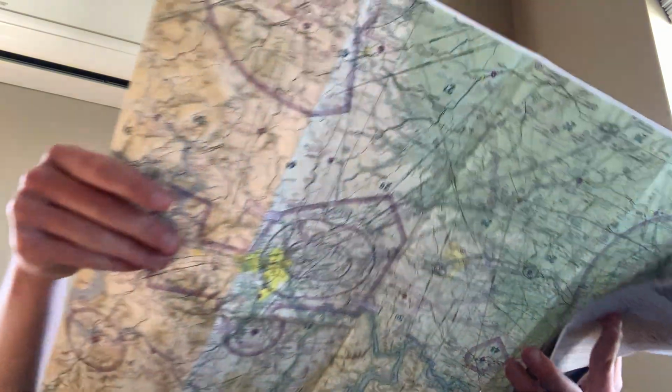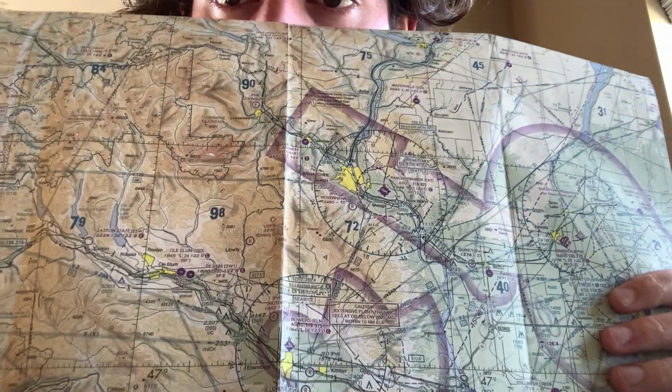And first things first, as a brand new flight instructor, I will be teaching my students how to properly use one of these things, because these are really a pain in the butt to use and fold correctly. Anyways, so let's get started here.